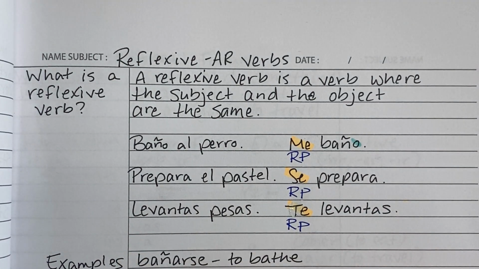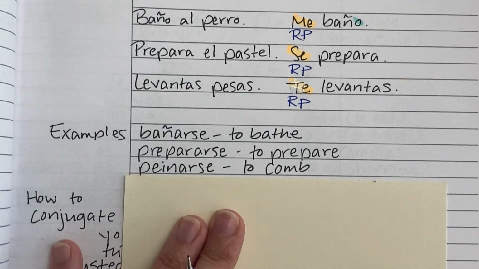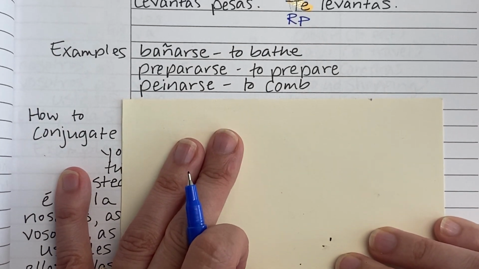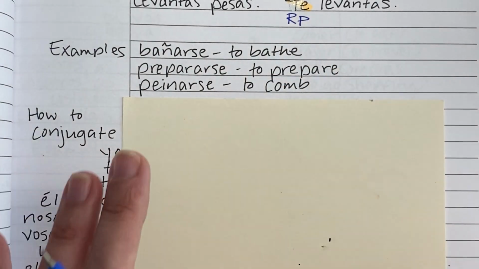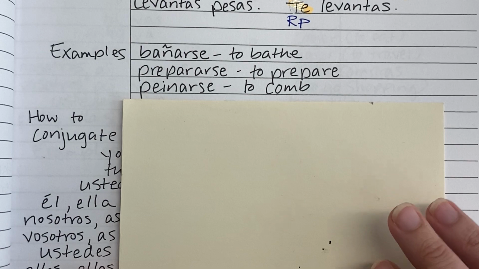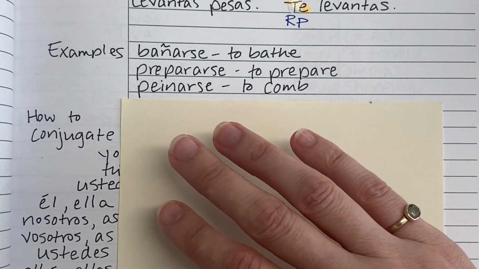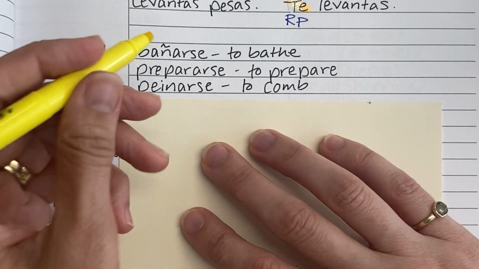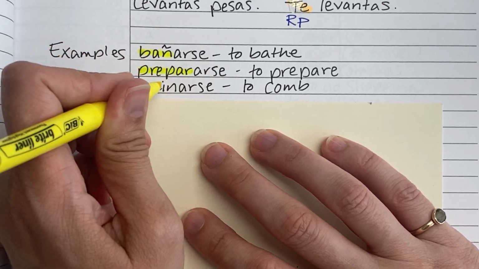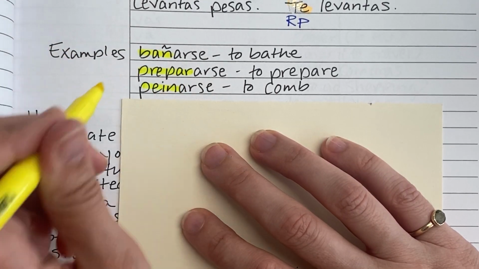So here are some examples of more reflexive AR verbs in Spanish. Bañarse, to bathe. Prepararse, to prepare. Peinarse, to comb. So in the infinitive form, we have the stem, bañ, prepar, pein.